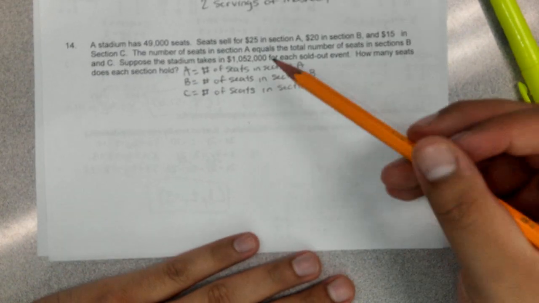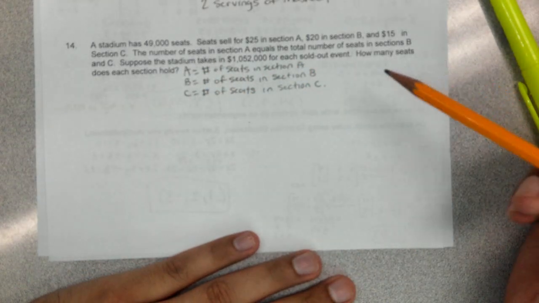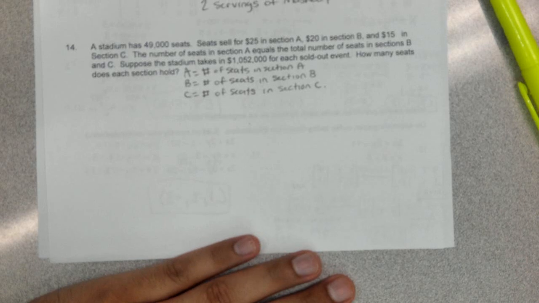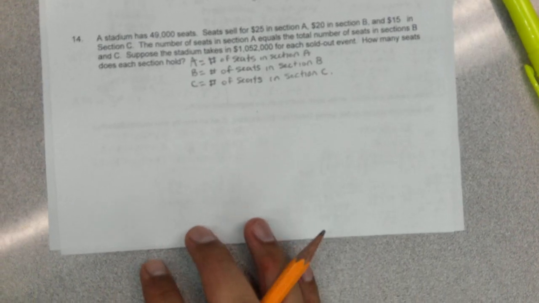Okay, so be very specific when you define your variables. Right? You don't want to just put section A, because what are you talking about, section A? Are you talking about the price, the total number of seats? So be very specific when you label the variables.